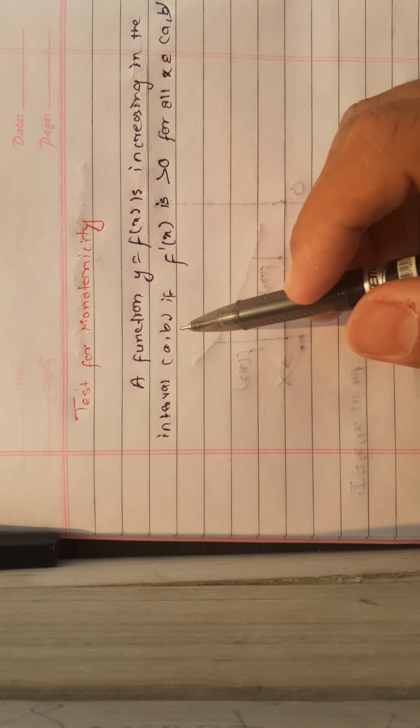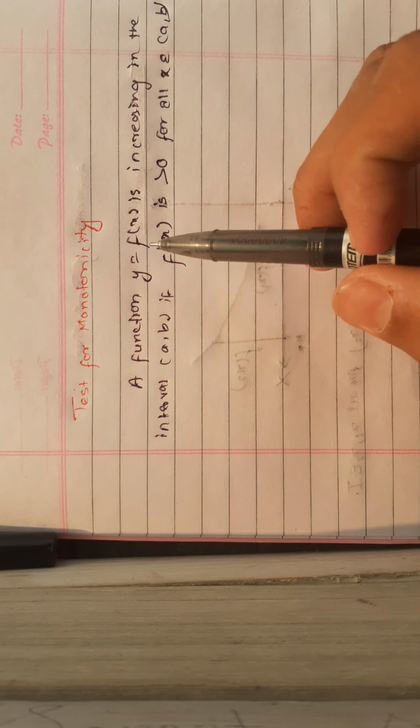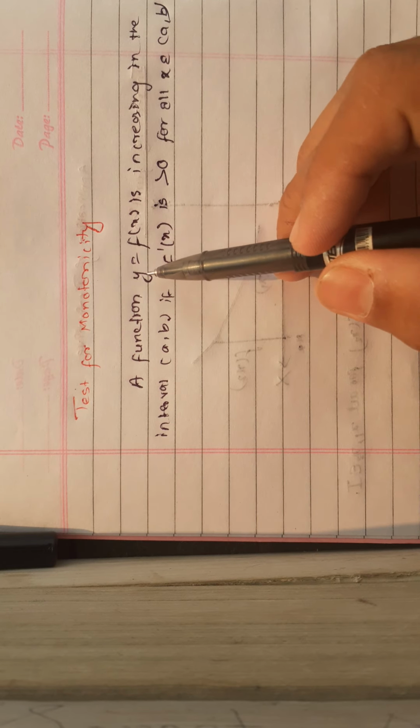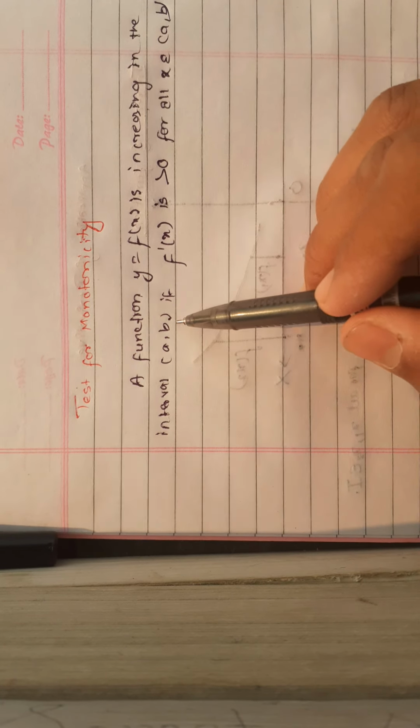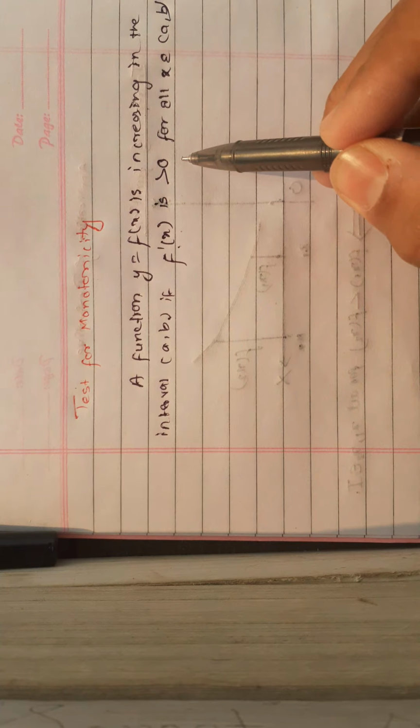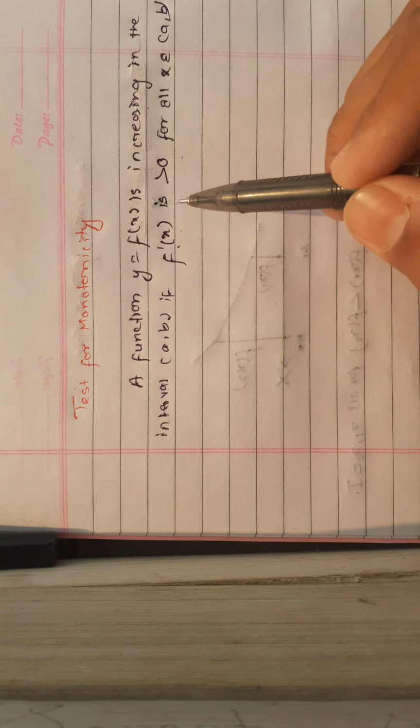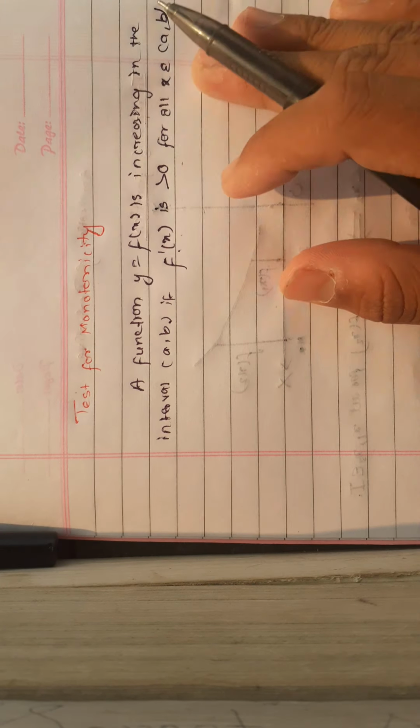For the test of monotonicity, a function y is equal to f(x) is increasing in the interval (a, b) if f'(x) is greater than 0. That is, if the derivative is greater than 0, then the function is increasing.